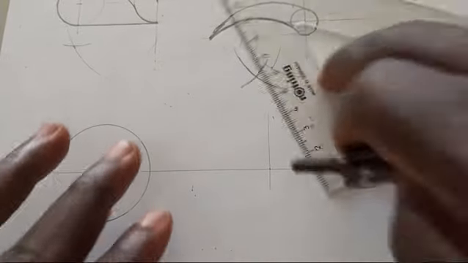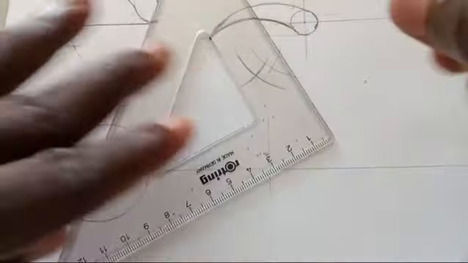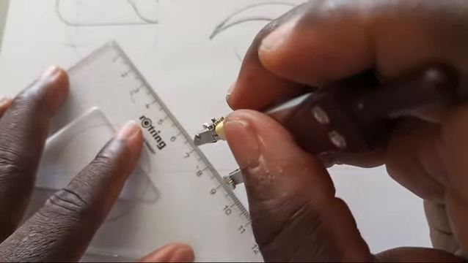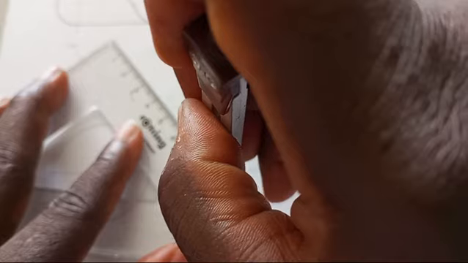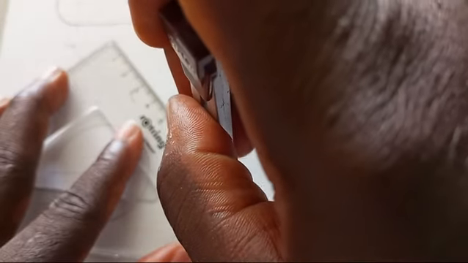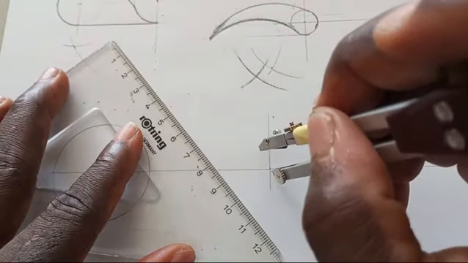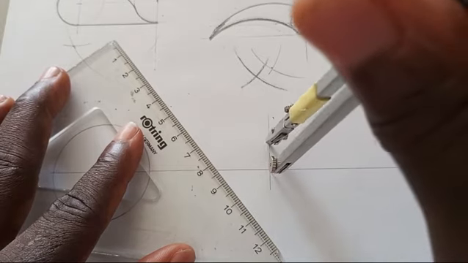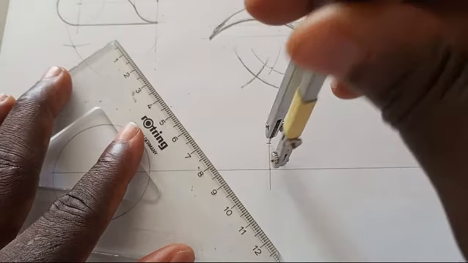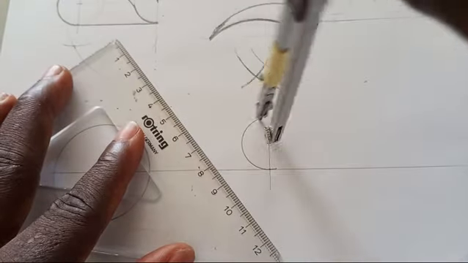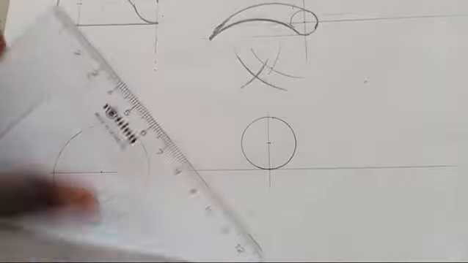Let me measure 12 on my compass directly once and for all. This is 12, so I'll come here, mark the 12 at the center, then use that point to construct the circle. So that is the circle.